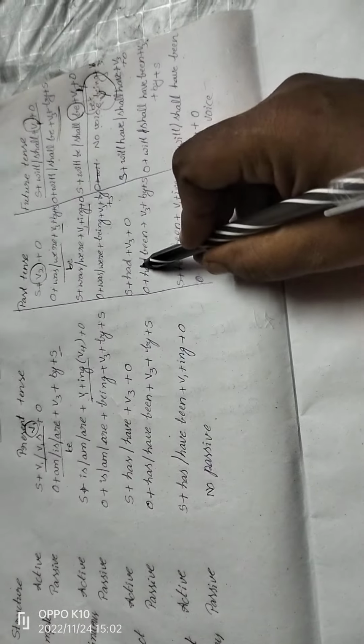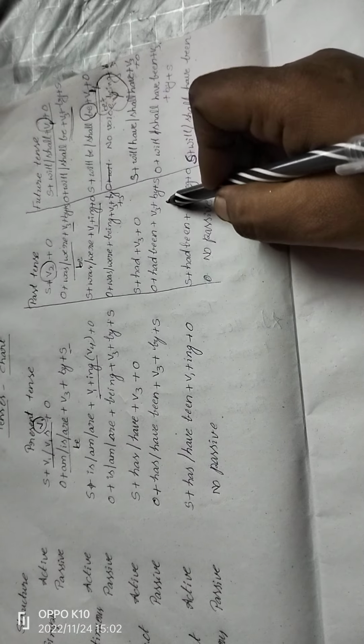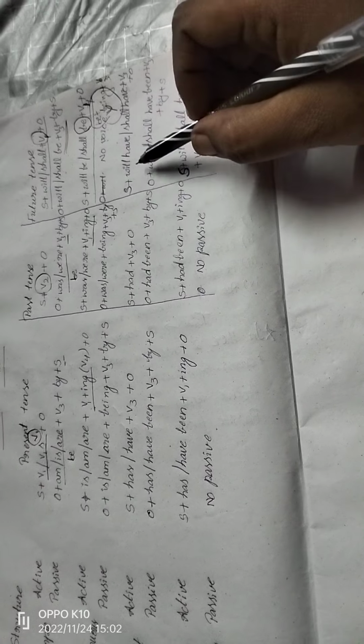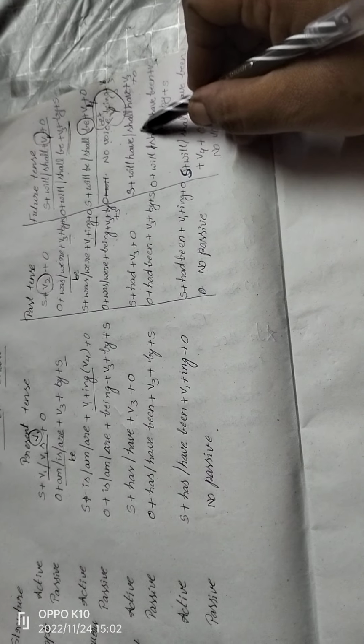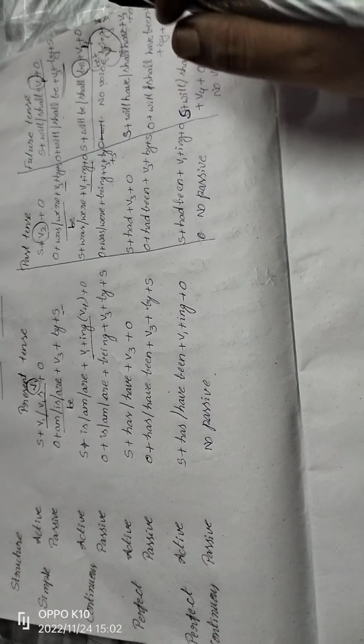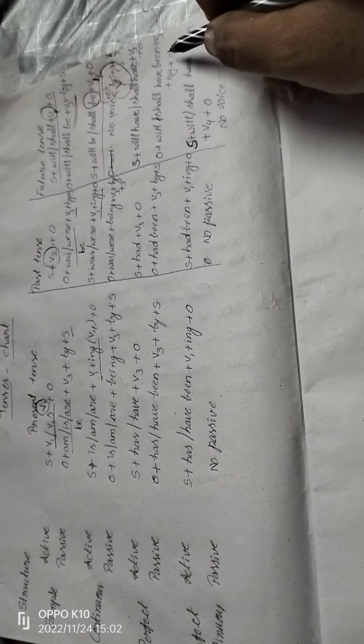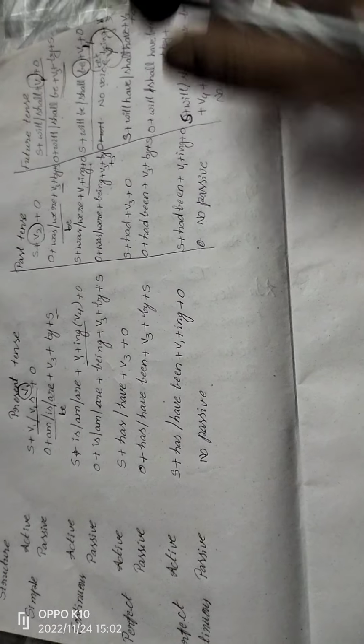Here, subject plus had plus V3 plus object. Object plus had been plus V3 plus by plus subject. Next, subject plus will have or shall have plus V3 plus object. This is the basic structure for the future perfect. Object plus will or shall have been plus V3 plus by plus subject.